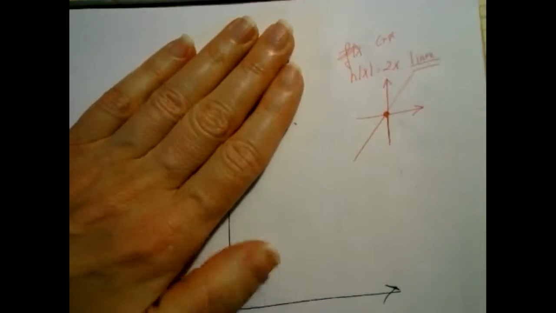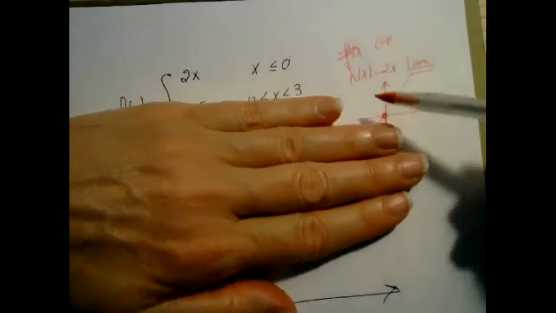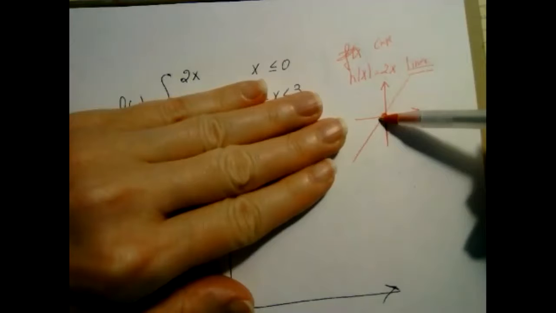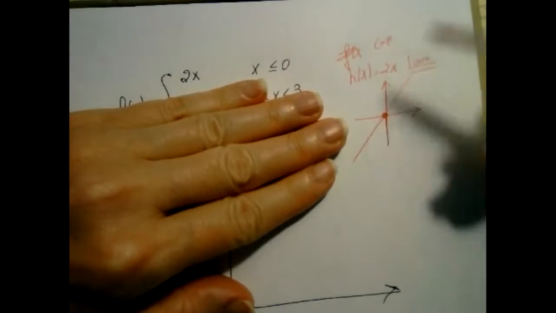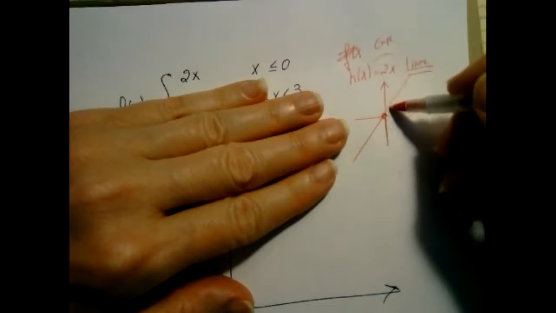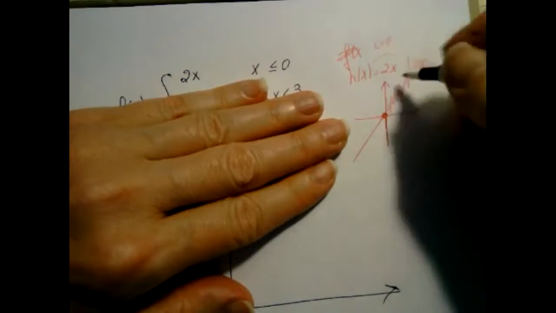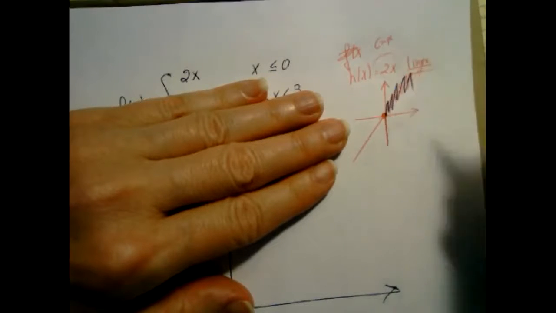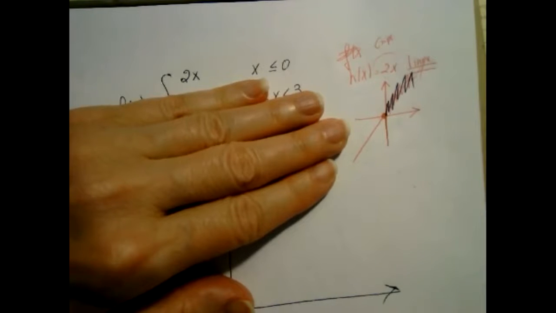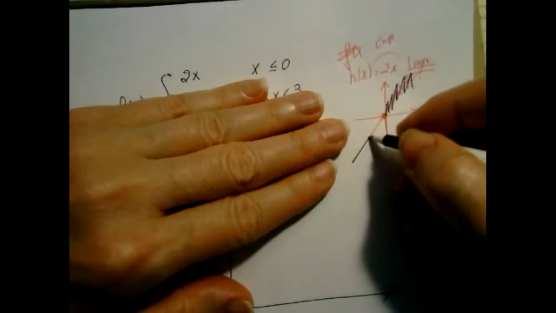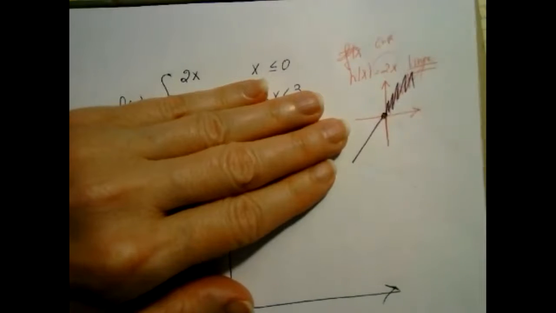Now, here, f is equal to x, but only up to 0. It means you're going to graph this function, and you're going to stop at 0, because that's the output. Up to here, you stop. So you graph f of x equal to x, and you stop at x equal to 0.